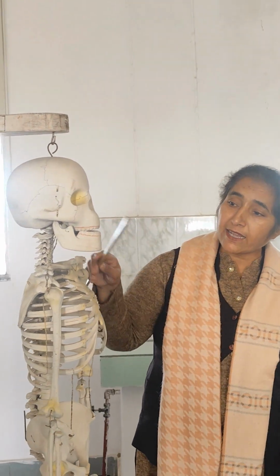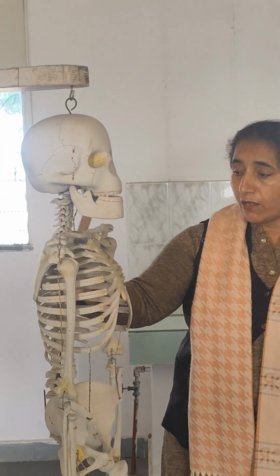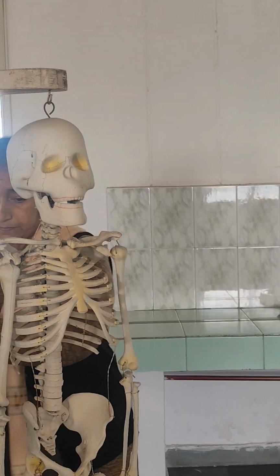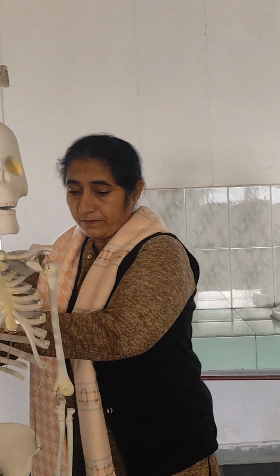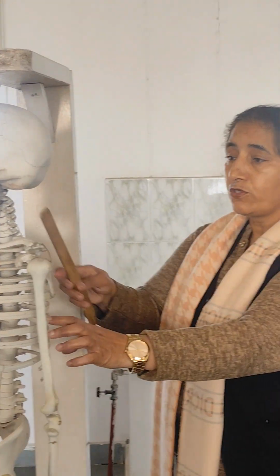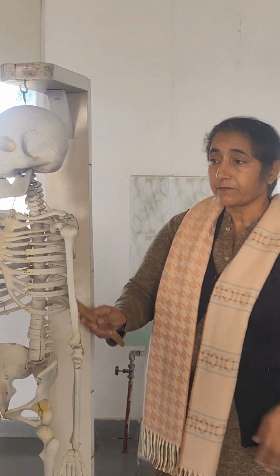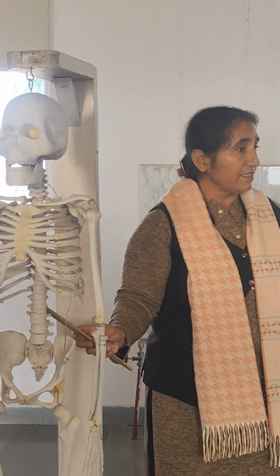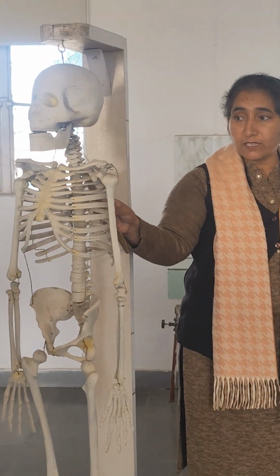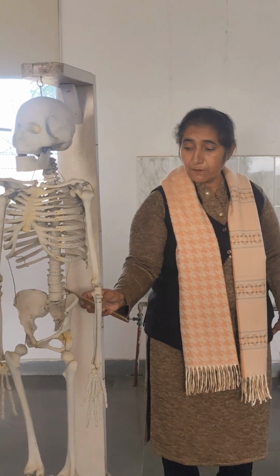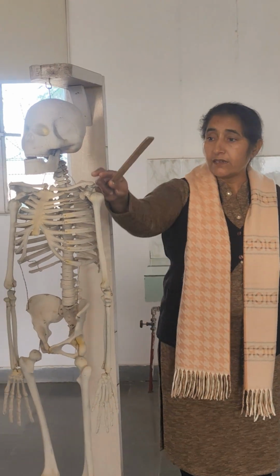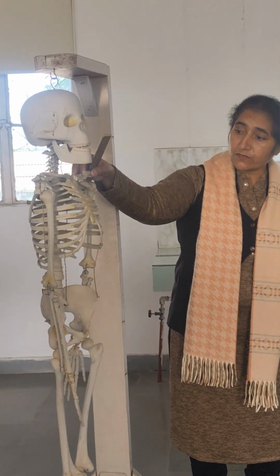Yes. So next comes our vertebral column, right? This is your vertebral column. It has 33 vertebrae. Okay, and all the bones are separate except the last few ones. Clear? Next is our rib cage.